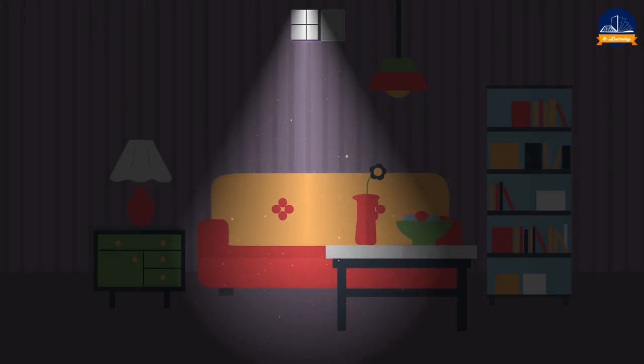We also see the same thing in a dimly lit room where the only source of light is a small amount of sunlight coming from the window. Today, we learned that reflection of light plays an important role. It's because of the reflection of light that we are able to see most of the objects around us.